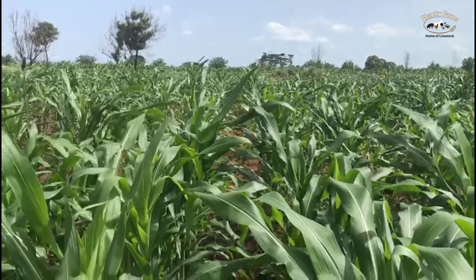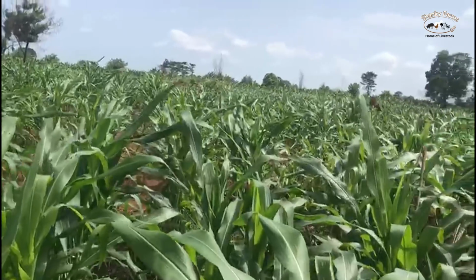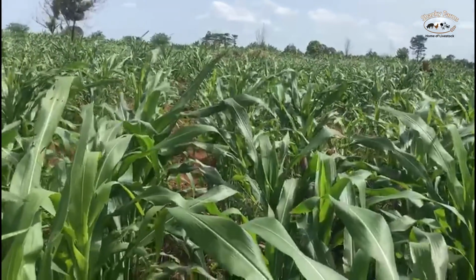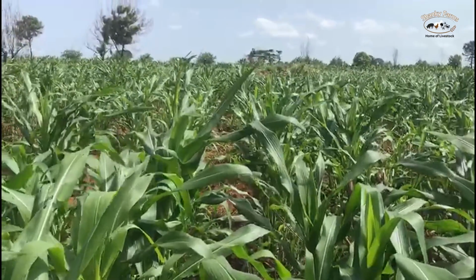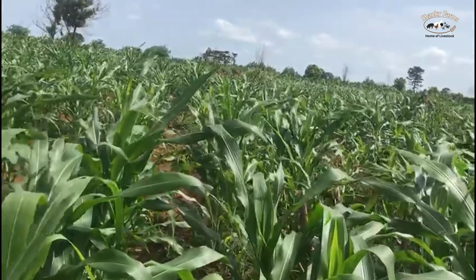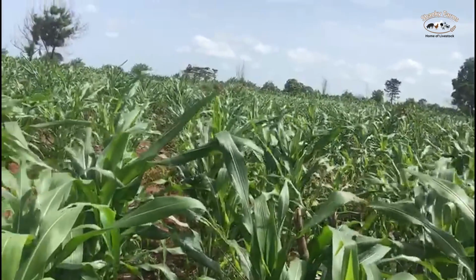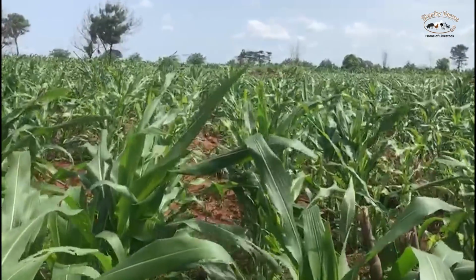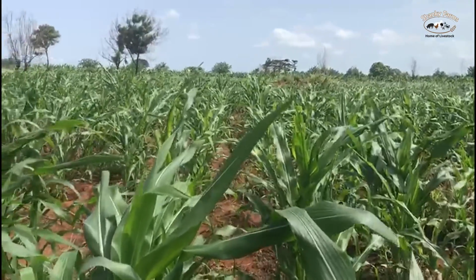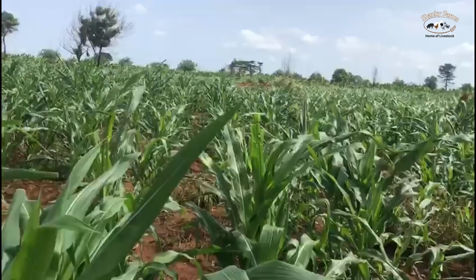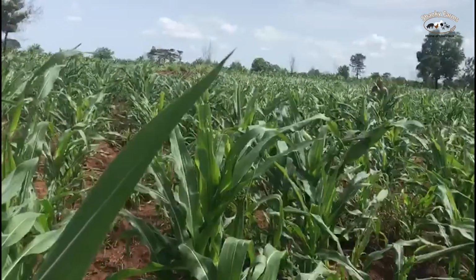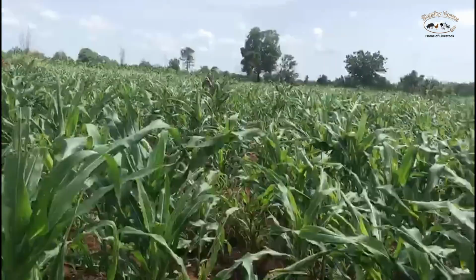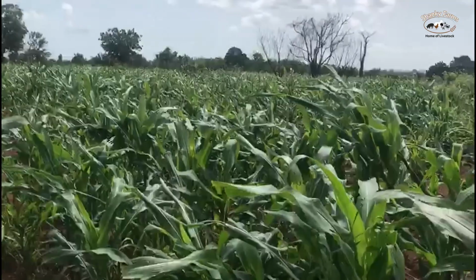Two weeks ago we used an organic chemical, which was Bacillus thuringiensis, BT. But today we are going to apply a systemic chemical over here as our second application for the control of FAW armyworm on this field.